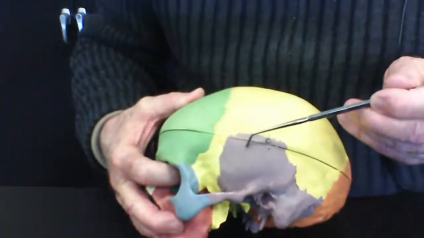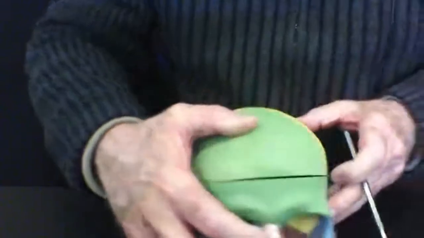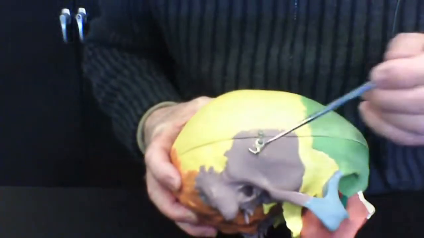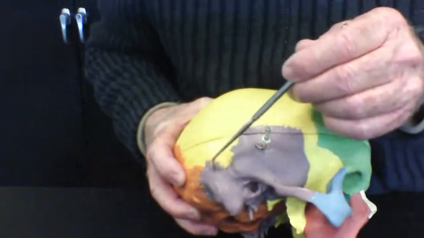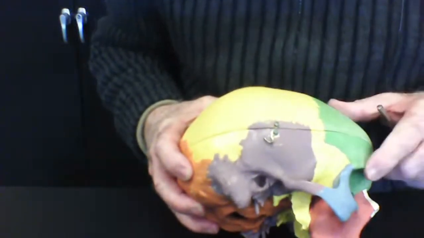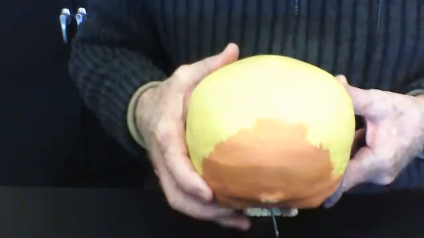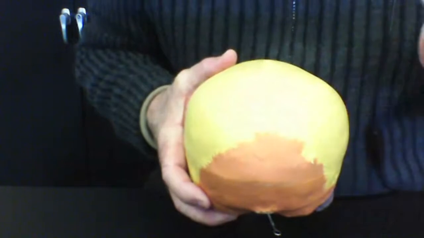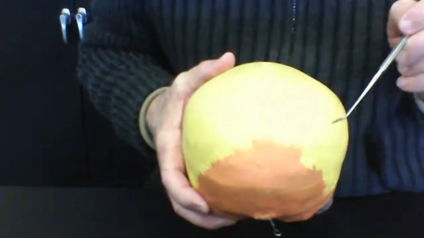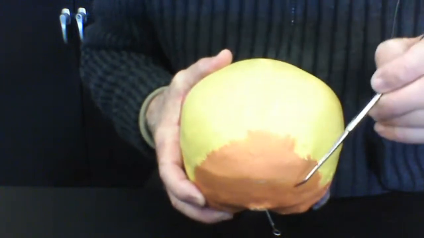We have the temporal bone separated from the parietal bones on both sides. And that is this suture here, which is the squamosal suture. And then in the posterior, we have the occipital bone separated from the parietal bones by the lambdoidal suture.